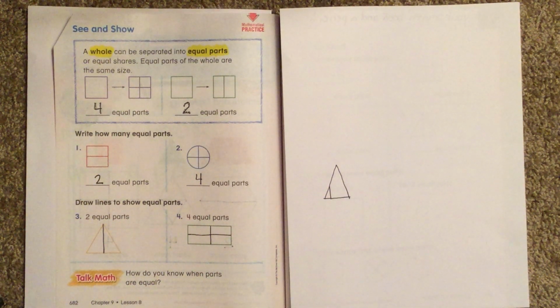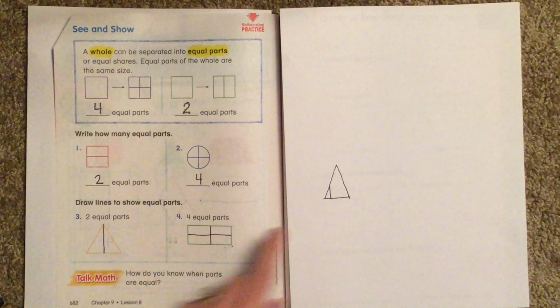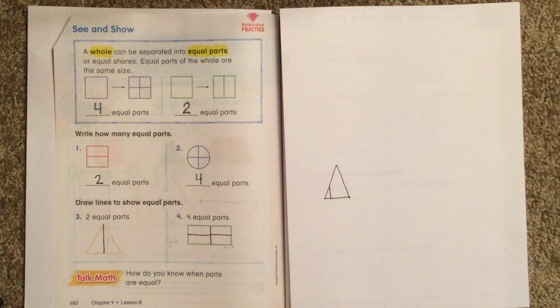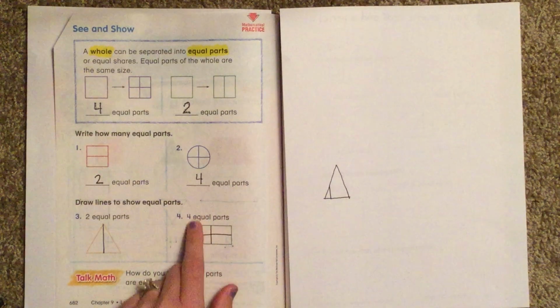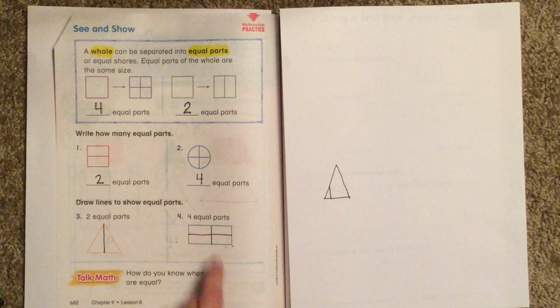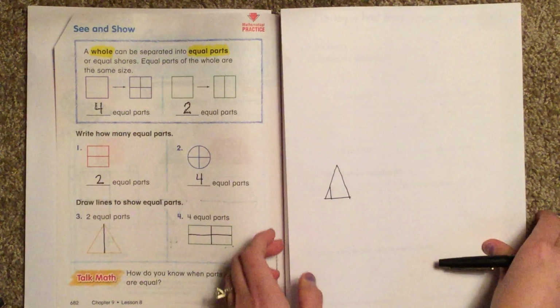So how do I know that these parts are equal, but those aren't? What are you thinking? I'm thinking that I know parts are equal when they look like they're the same size. So here, this big rectangle is made up of 4 smaller rectangles that are all the same size. So that's how I know the parts are equal, when they are the same size.